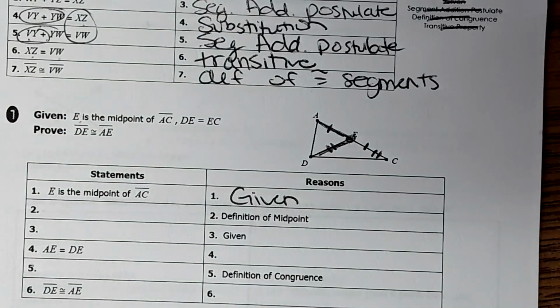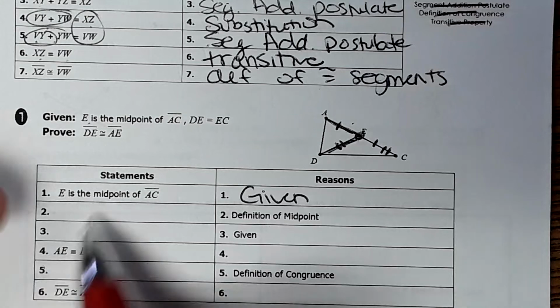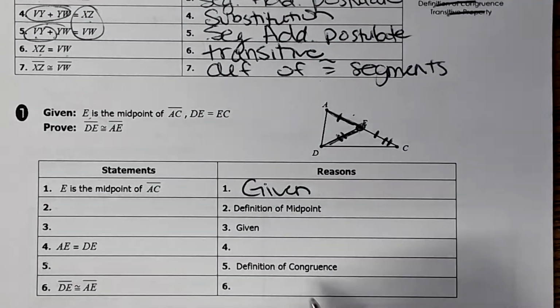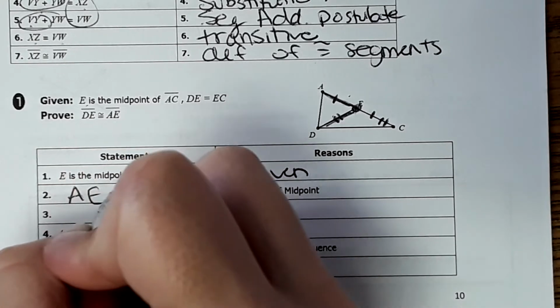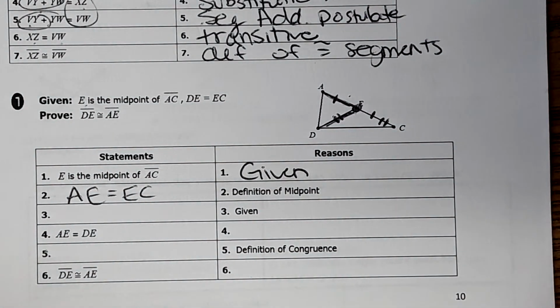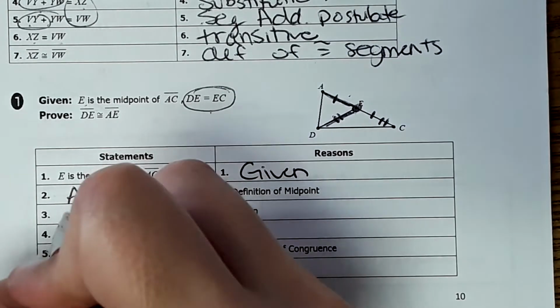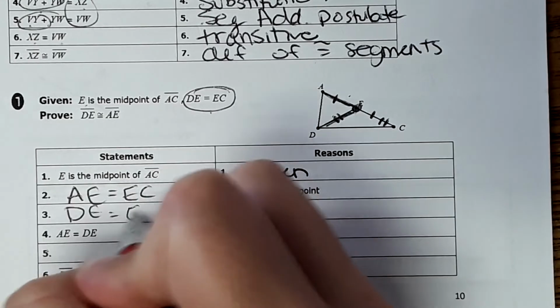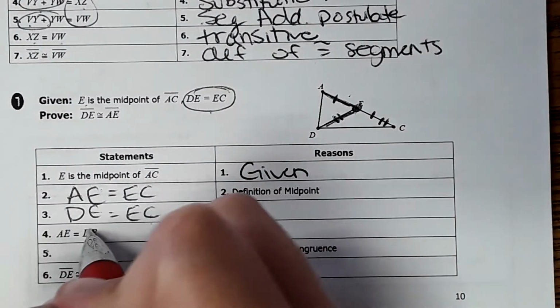I already see transitive happening here, but E is the midpoint of AC. Now they have us filling in some over here. If E is a midpoint, then for midpoint, AE would equal EC. And then the other given statement they didn't put yet is DE equals EC. So if both of these equal EC, then AE equals DE.